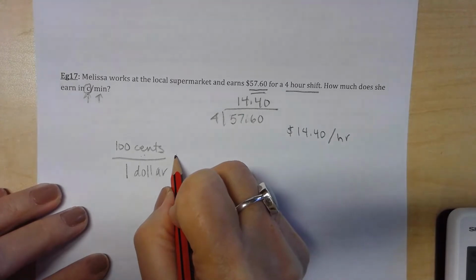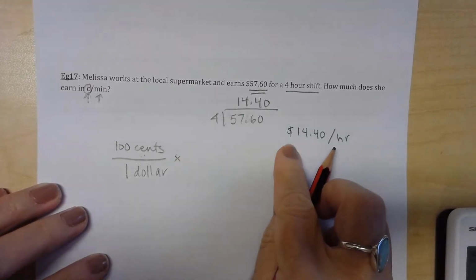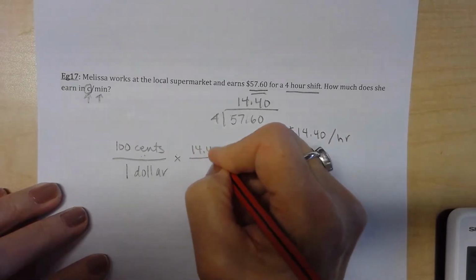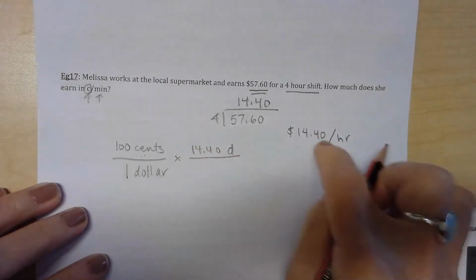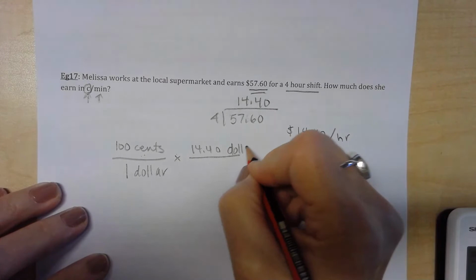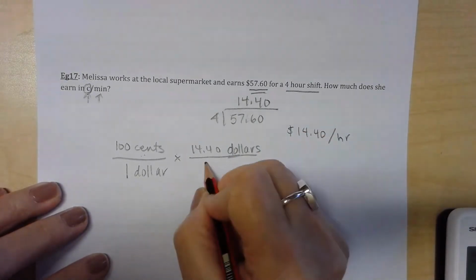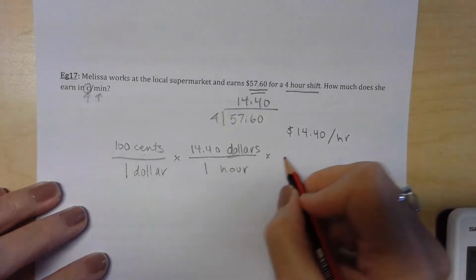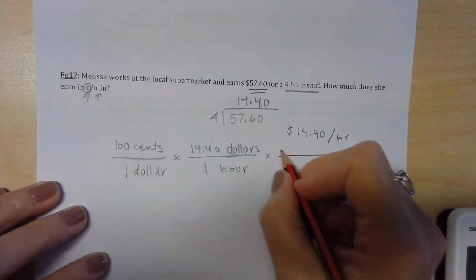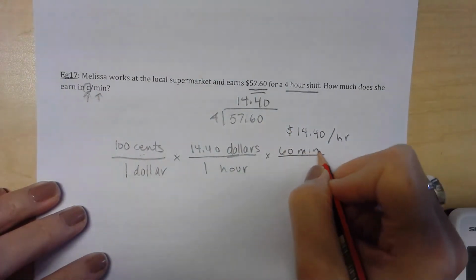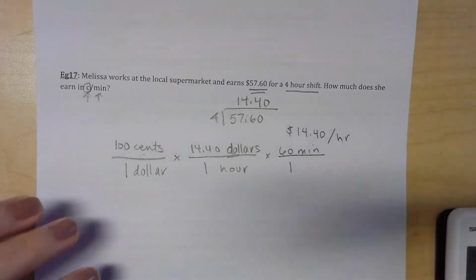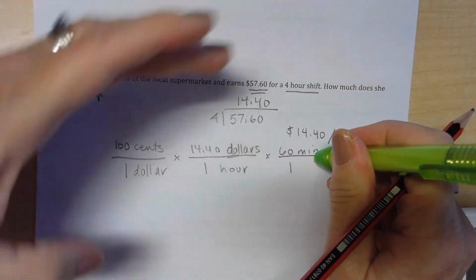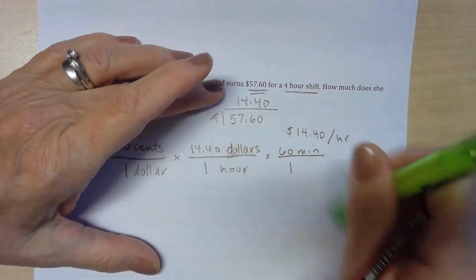And here I have that she earns $14.40, this rate that I got, in 1 hour. And here I'm going to do a time thing. I want minutes, so there are 60 minutes in 1 hour.